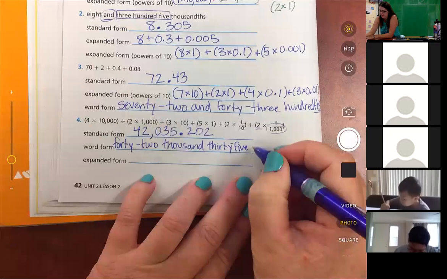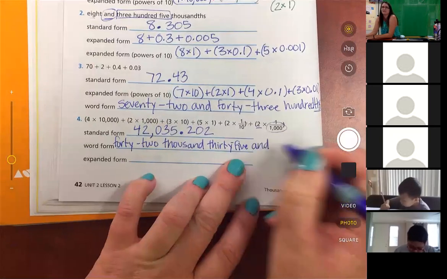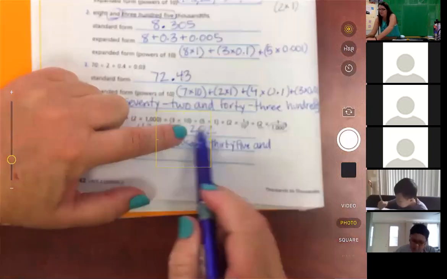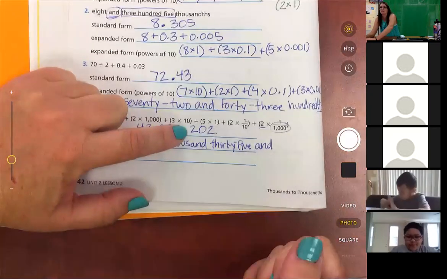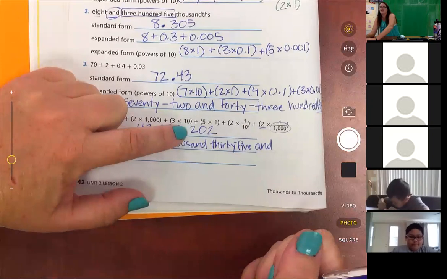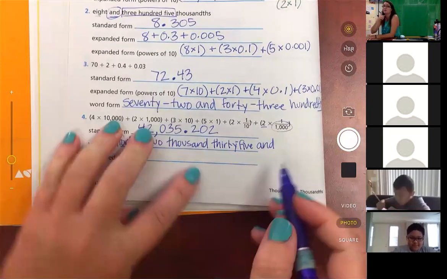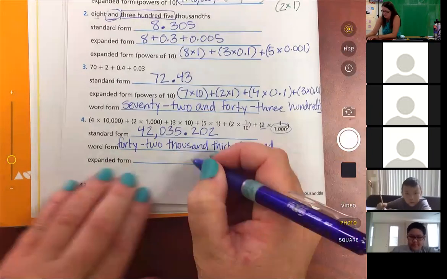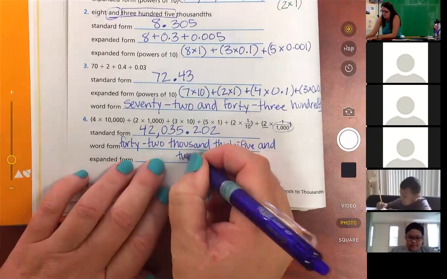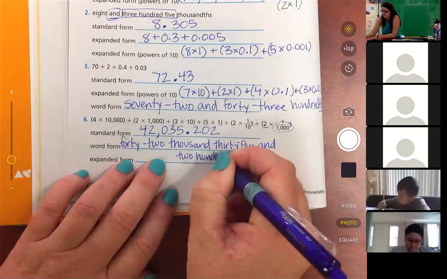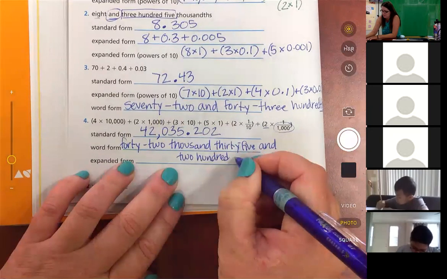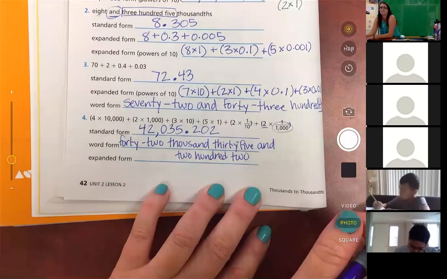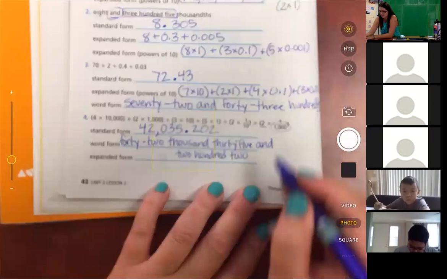Now I have my decimal. I'm going to look at just this number. How would I read just this number by itself? 202. Two hundred, not "and," two. Not 202. I'm going to write it down here and I'll move my expanded form down. 202. And what place value is that last 2 in? Thousandths.